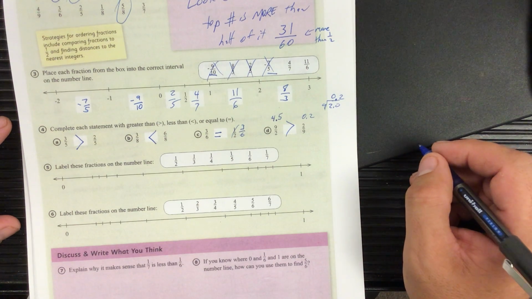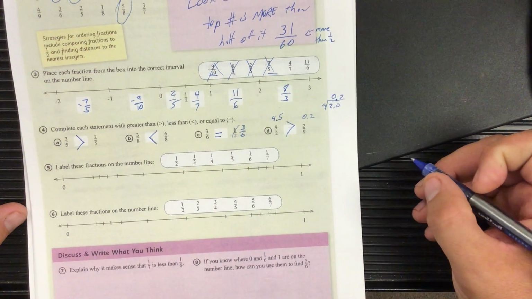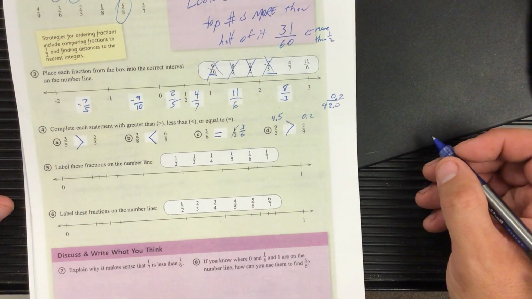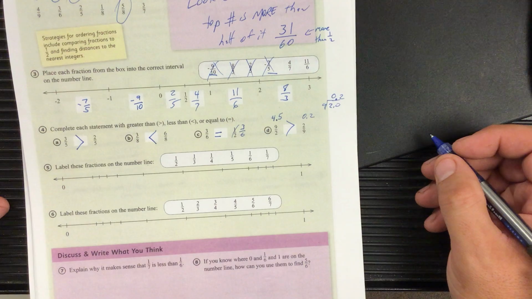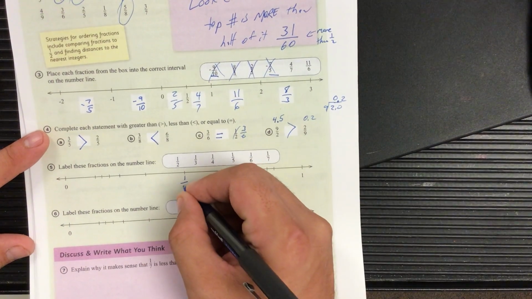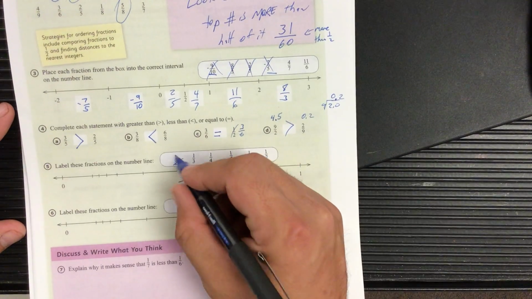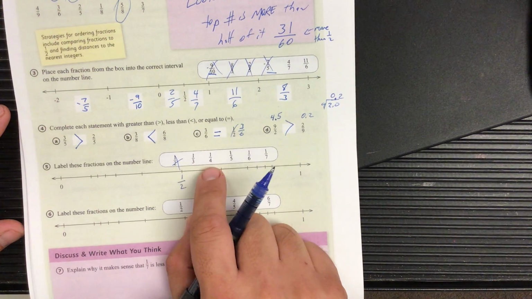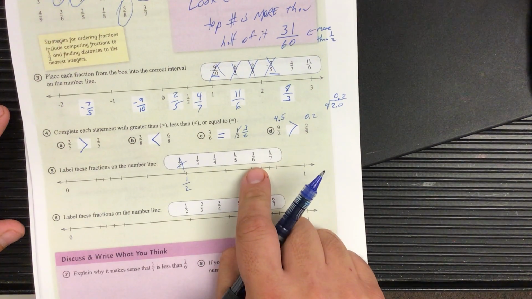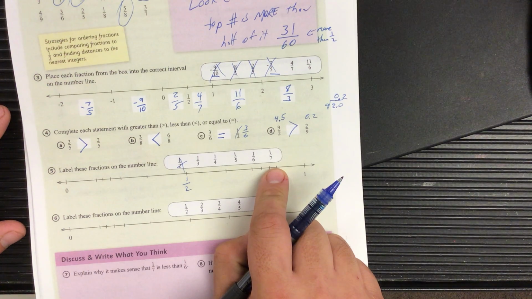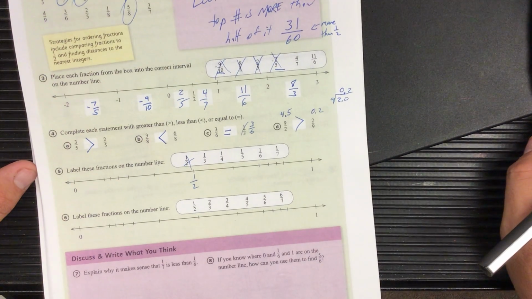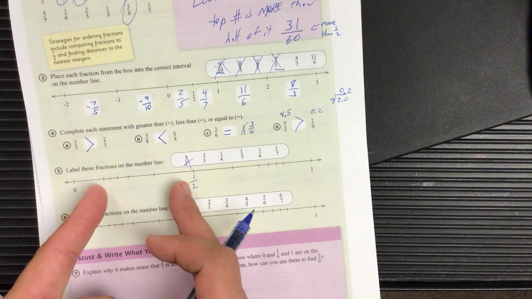All right, up next. Label these fractions on a number line. Well, where does half go? Right in the middle. All right, let's look at the next ones. 1 divided by 3, 1 divided by 4, 1 divided by 5, 1 divided by 6, 1 divided by 7. Are those all less than a half or more than a half? Less. They're all less, so they're all going to go over here.